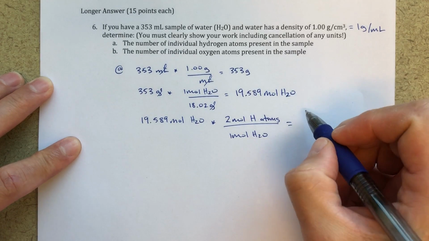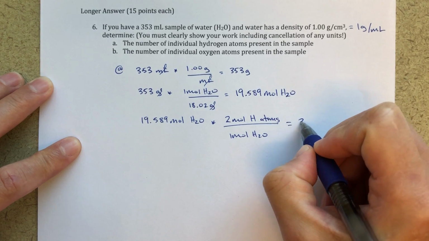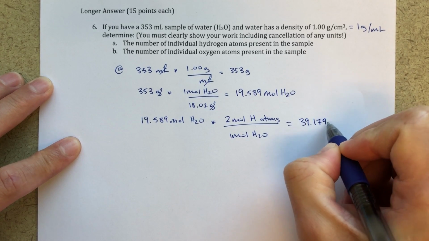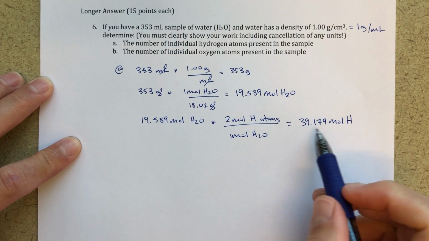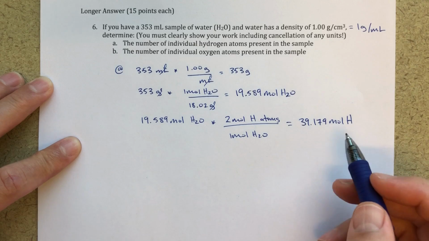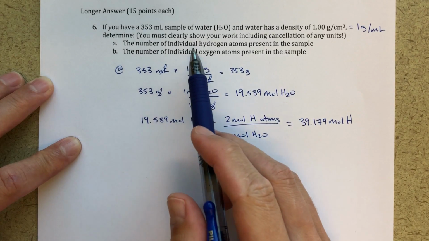That equals 39.179 moles of hydrogen. So this is my number of moles of hydrogen to convert to atoms. That's part A, individual hydrogen atoms.